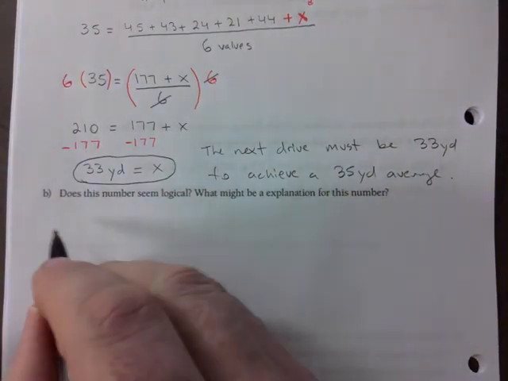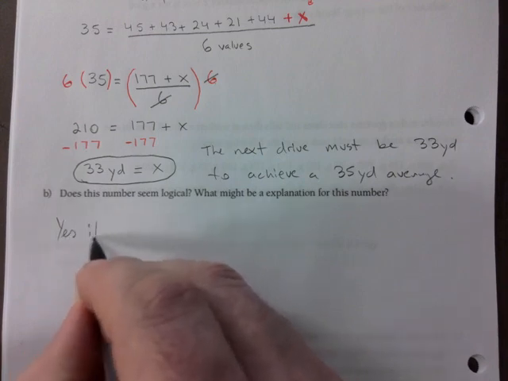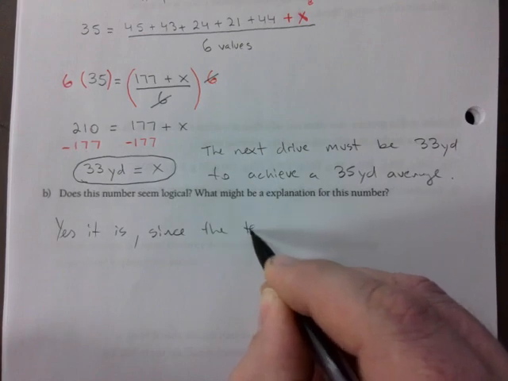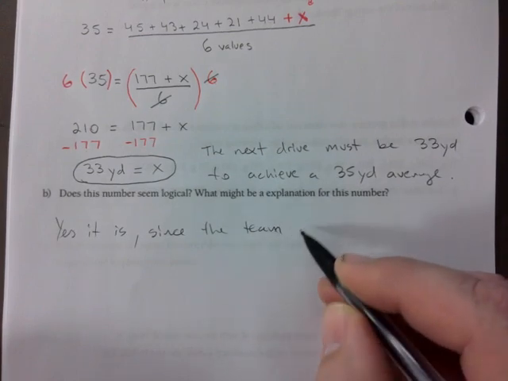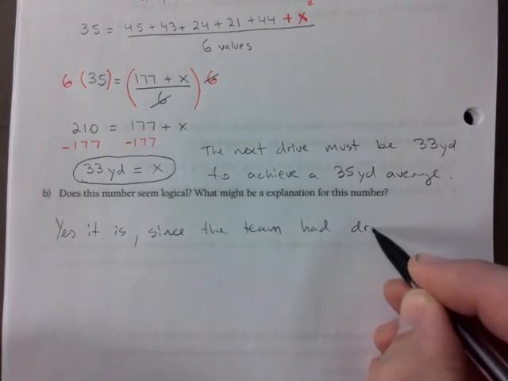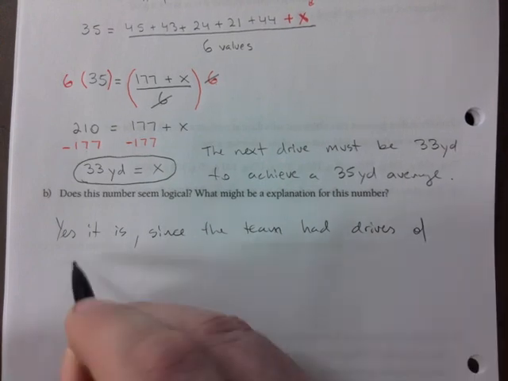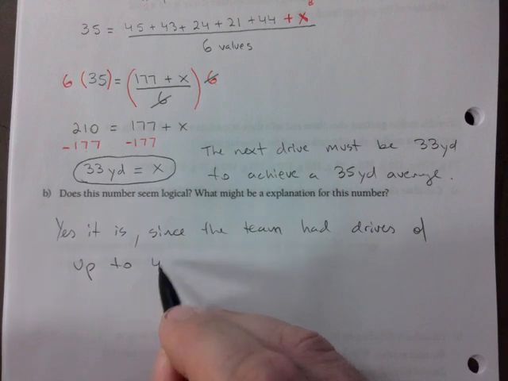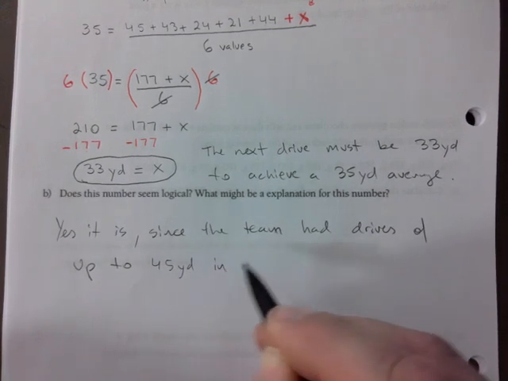And you would say, yes, it is, since the team had drives of up to 45 yards in the past.